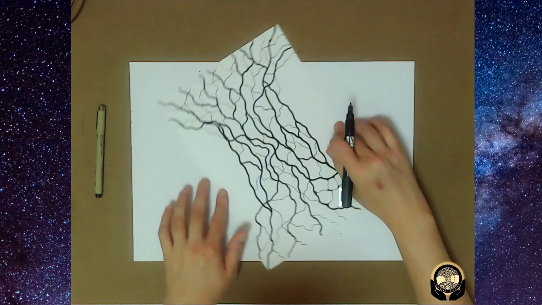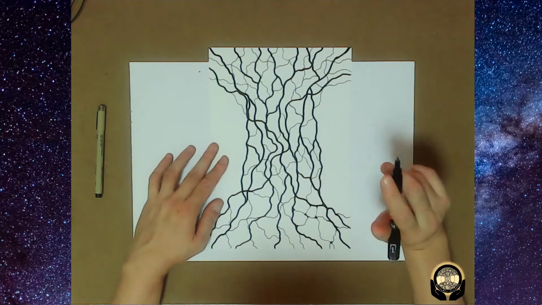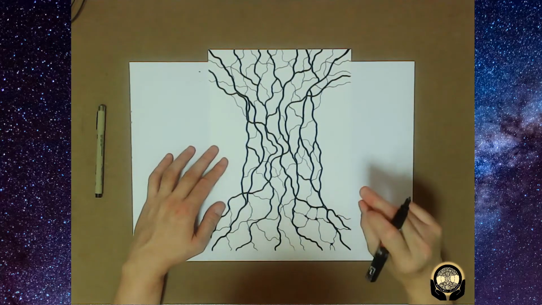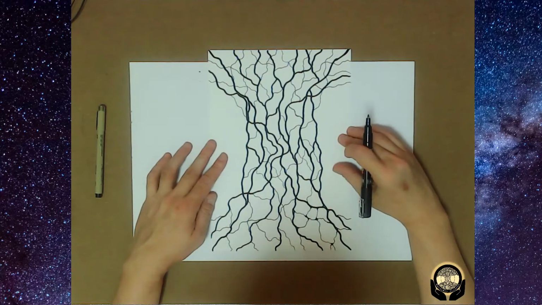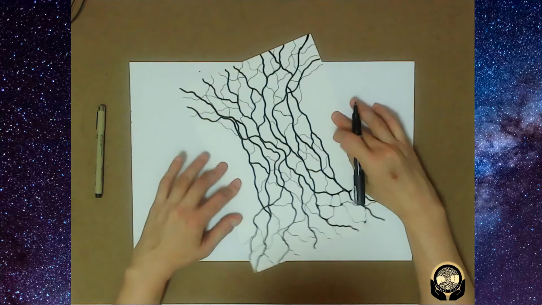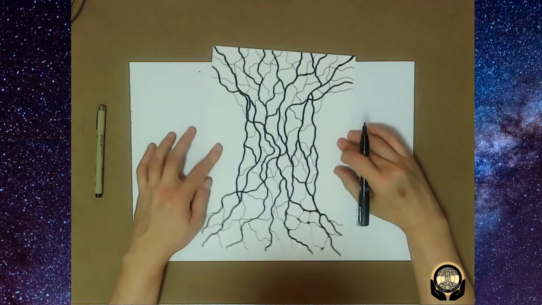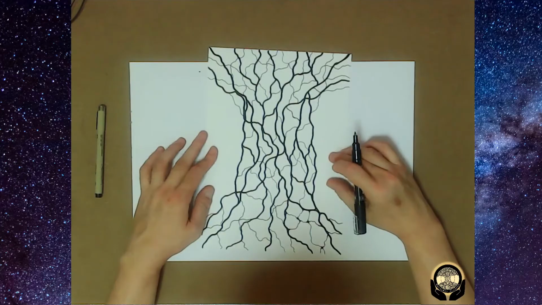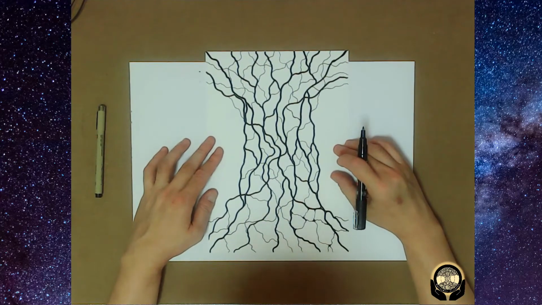So always keep your drawing in the vertical format. Don't rotate it. You can shift and tilt, that's fine. Do not change the rotation of the paper.